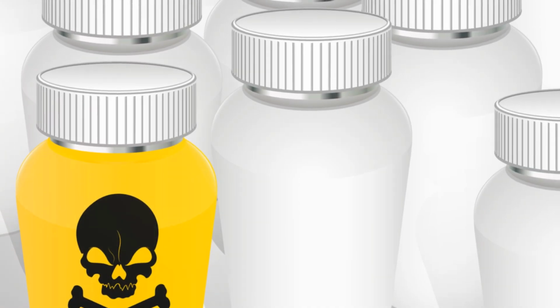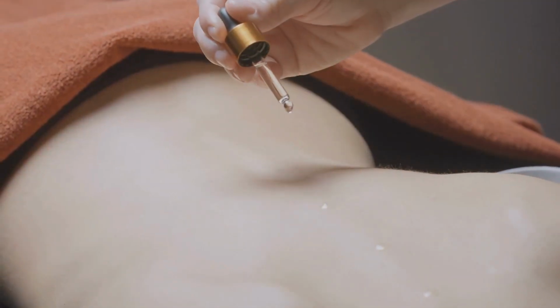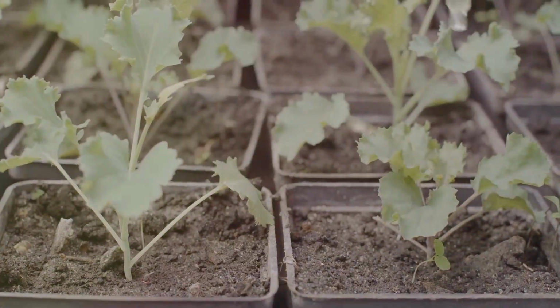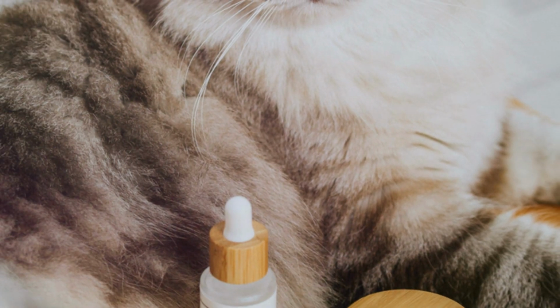Never ingest tea tree oil, as it can be toxic. It may cause skin irritation in some people, so always do a patch test first. And, very importantly, keep it away from pets, especially cats.